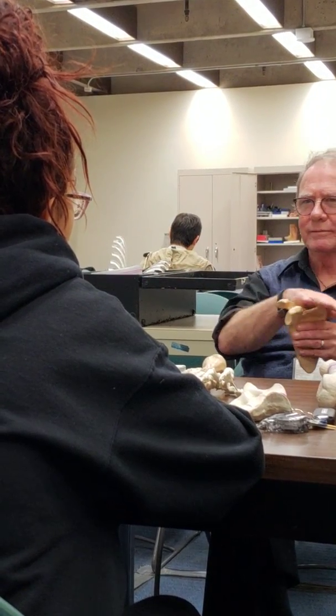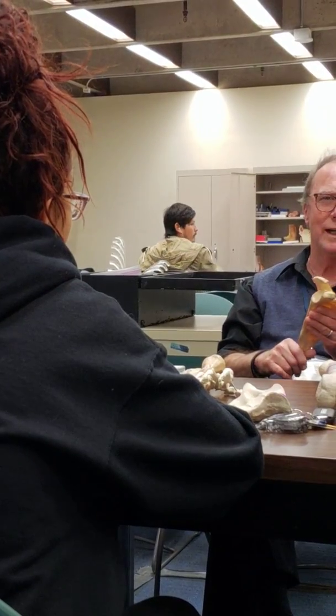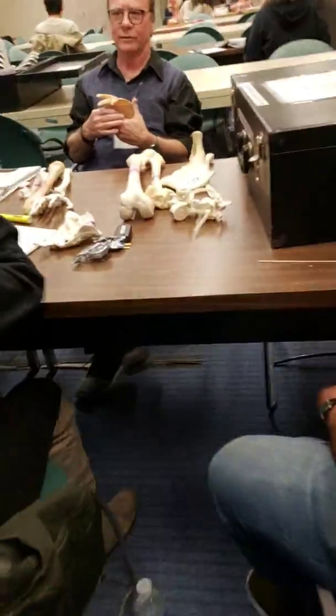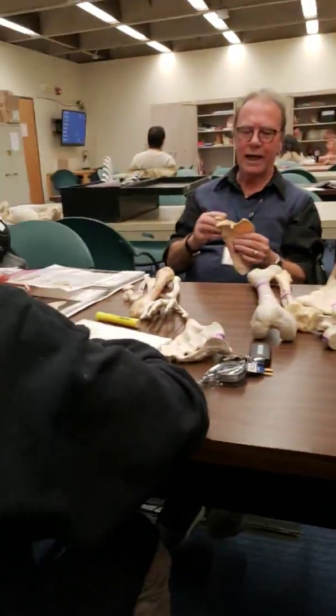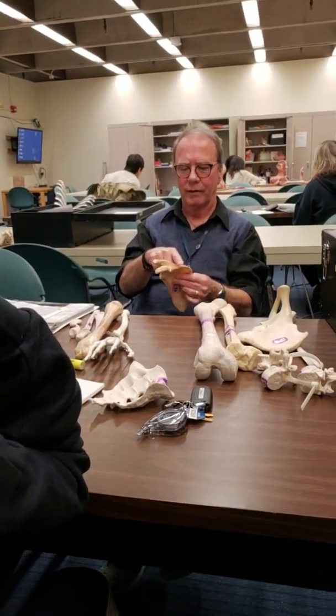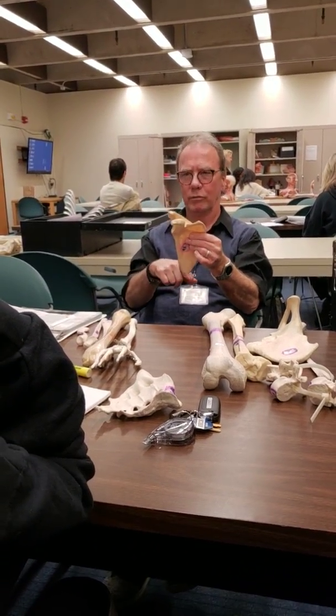Has a base, has an apex. Who cares? It's too far away. So you have 3 borders and 3 angles. All right. We'll start with the angles. Superior angle on top of the scapula. Inferior angle below the scapula.